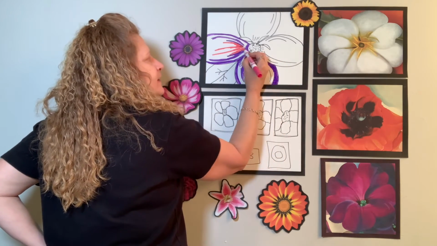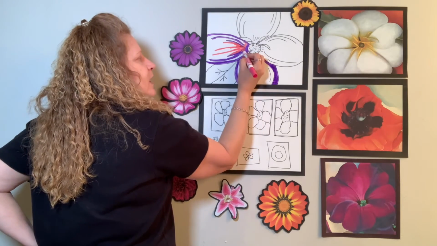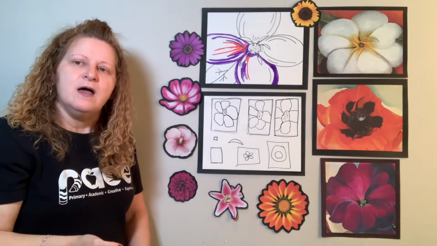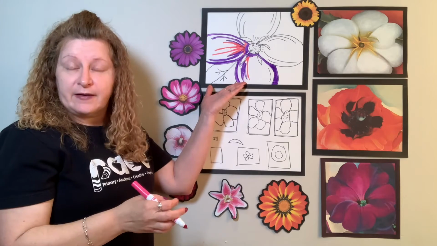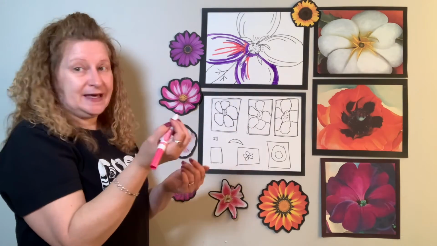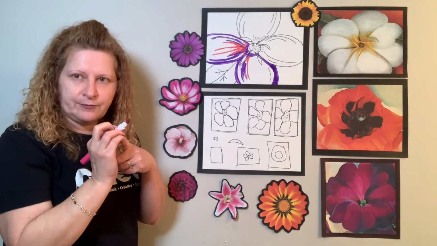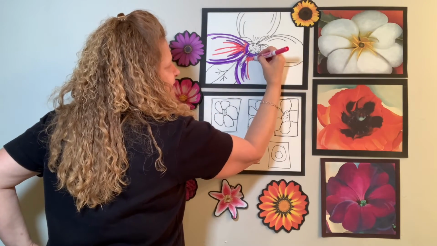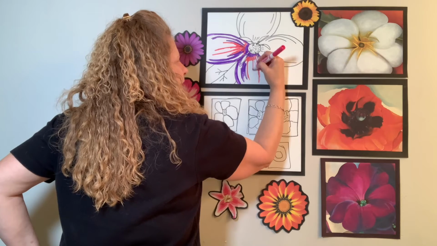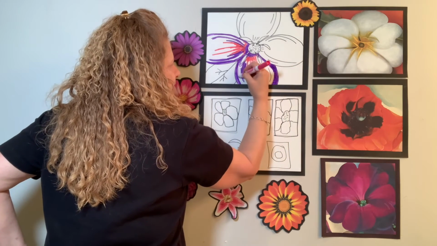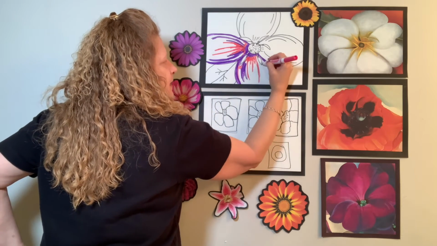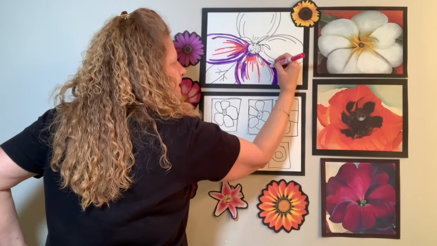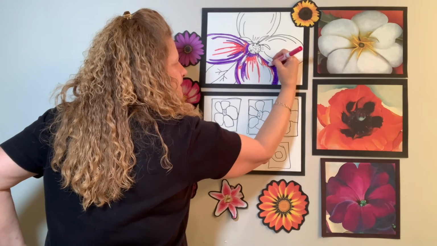I can maybe color closer. Just be careful when you're coloring with markers. If you're coloring next to a dark color, like my purple's dark and my pink is lighter, sometimes the purple will get on your marker. So you have to be really, really careful if your marker's color is not dry yet. And here I could actually add some pink to my petal, just like this.